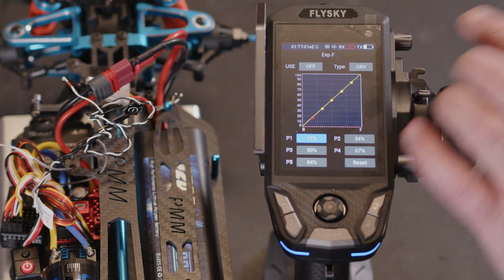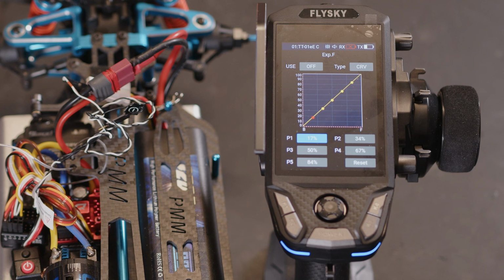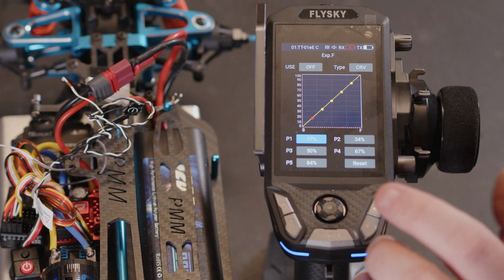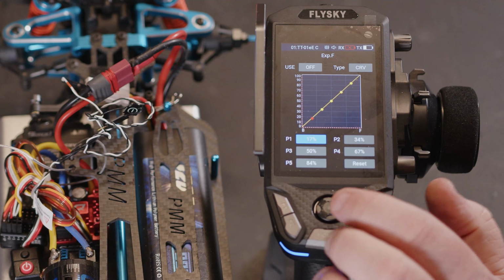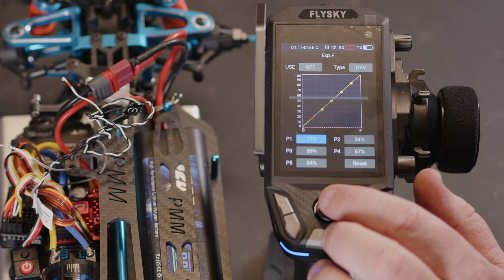Depends on the throttle servo speed you set. But you can have basically an auto launch and it'll just work its way through at the intervals that you want. But you do have 5 of them to do.